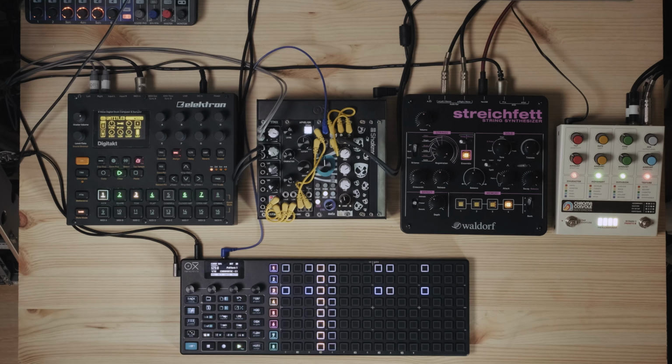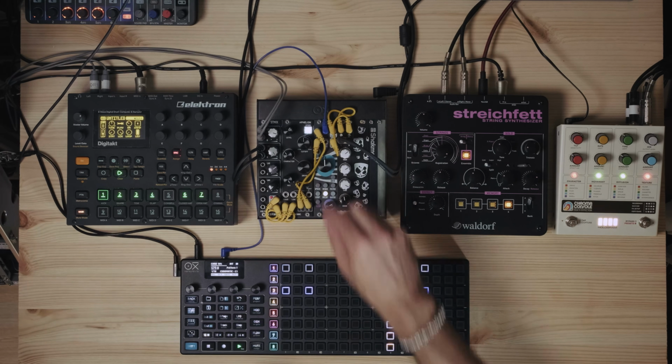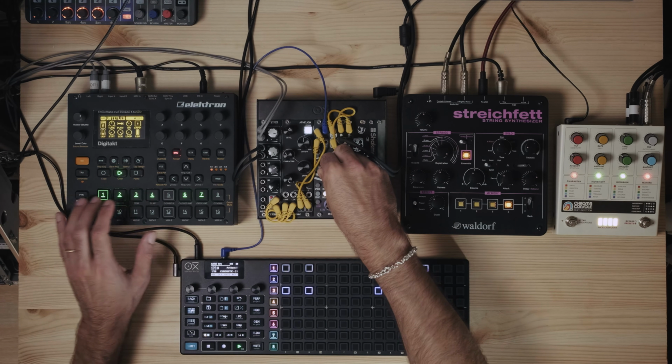Now let's add some delay. It comes with a reverb wash and a high and low pass filter. It gives you a lot of room to have fun with your track.